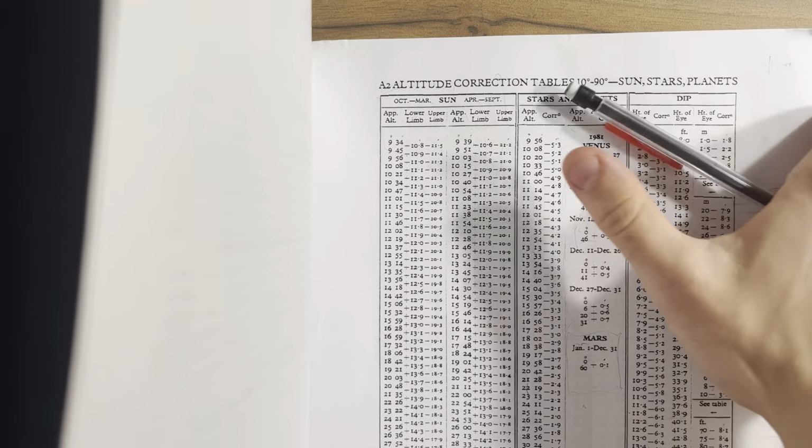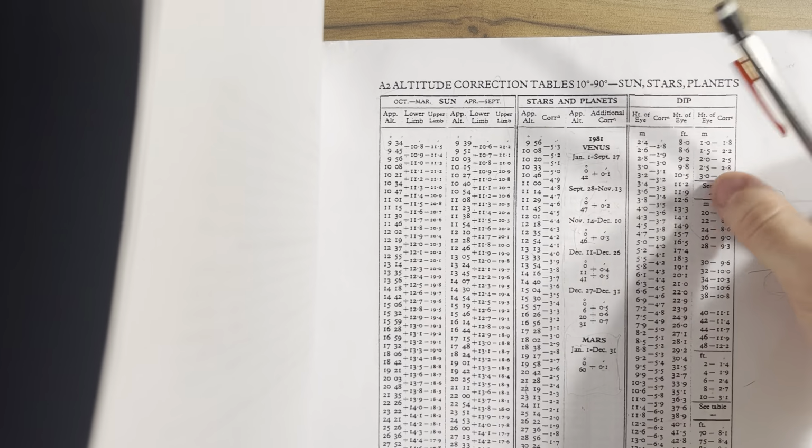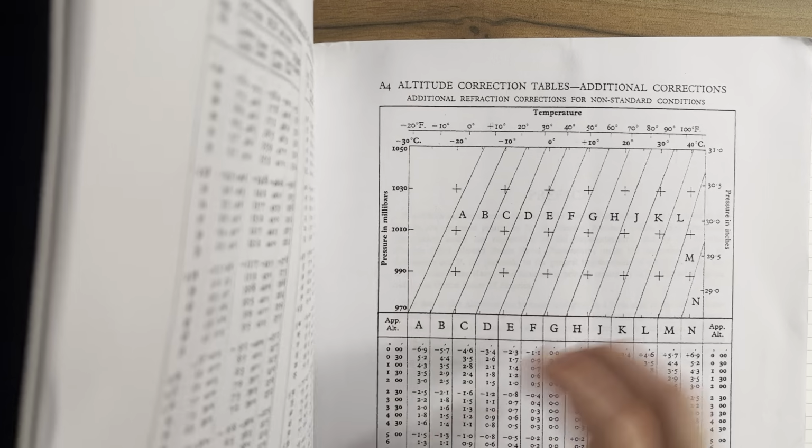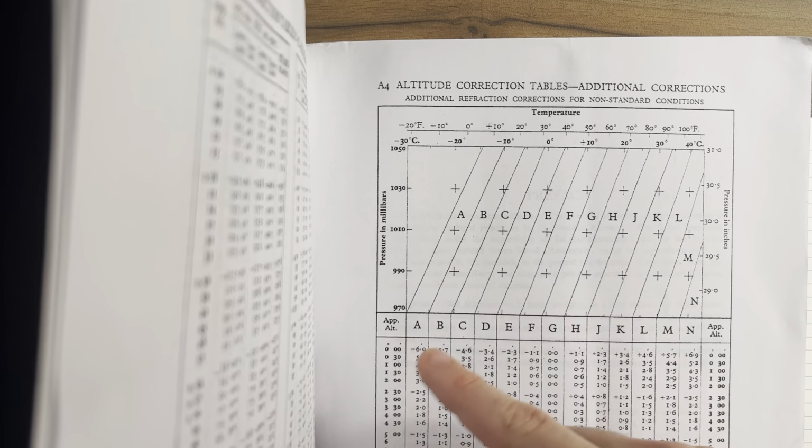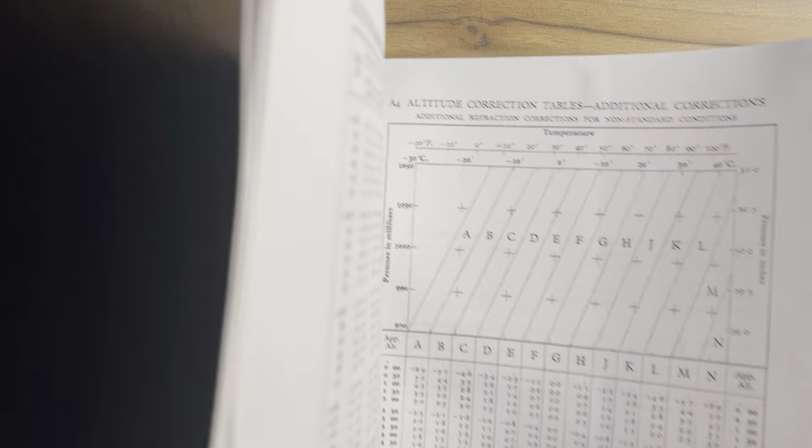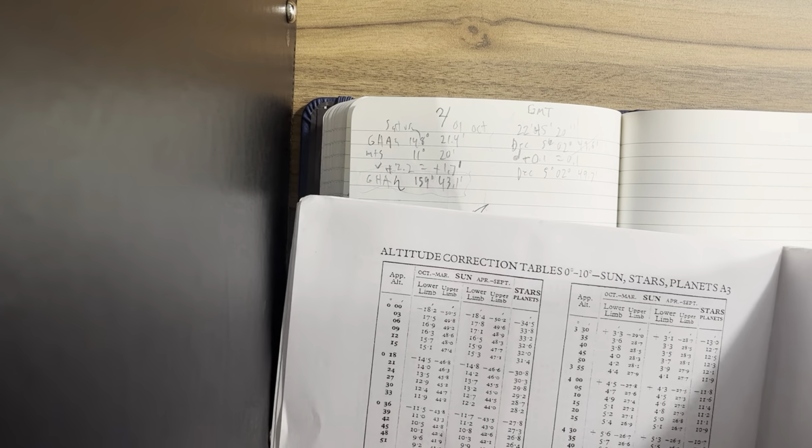So we don't care about this one. You can see for the normal altitude correction, it doesn't even have a section for the moon, it's so blurry. It's just sun, stars and planets, dip. And if you skip over here to the below 10 degrees one, it's still just stars and planets and the sun.